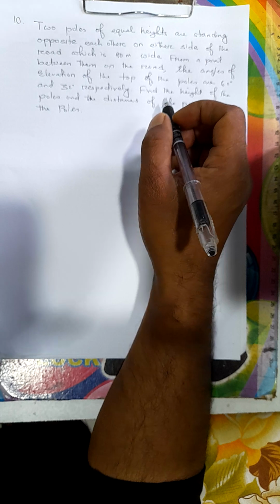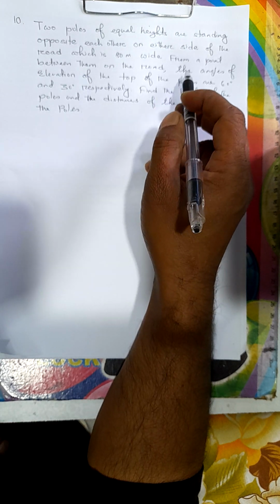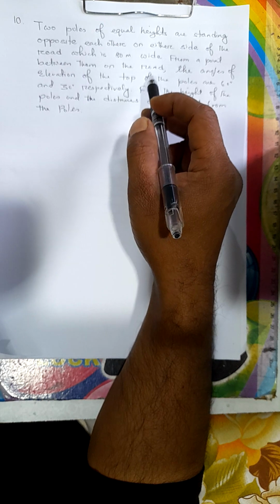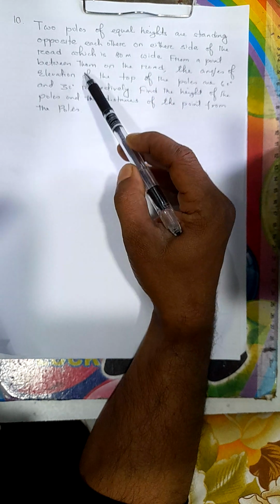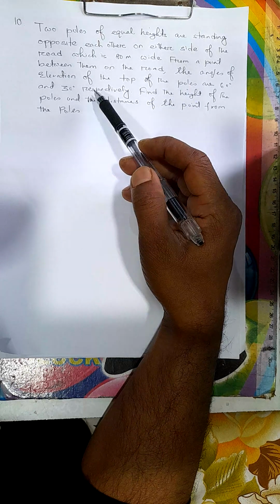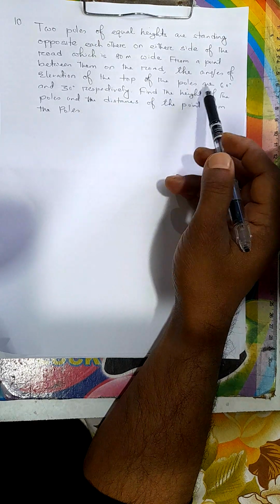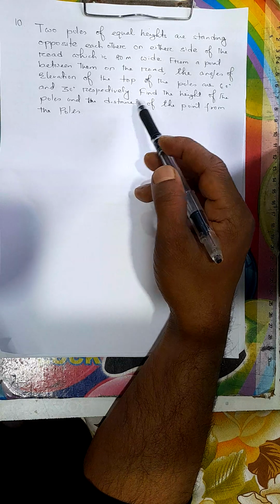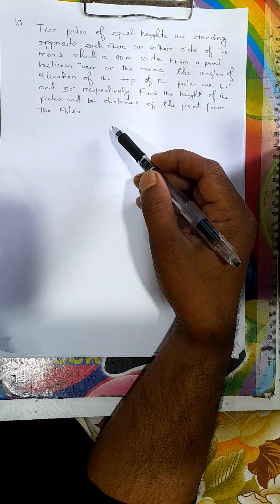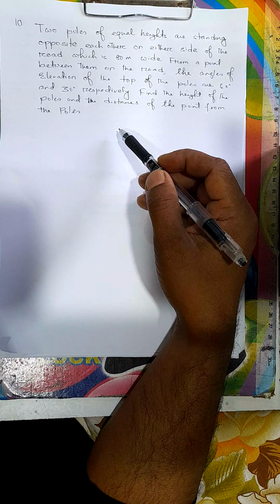Here we are discussing important sums on angles of elevation and angles of depression. So we are taking two important sums from class 10 CBSE curriculum, lesson 9. Question number 10: two poles of equal heights are standing opposite each other on either side of the road, which is 80 meter wide. From a point between them on the road, the angles of elevation of the top of the poles are 60 degree and 30 degree respectively. Find the height of the poles and the distances of the point from the poles.